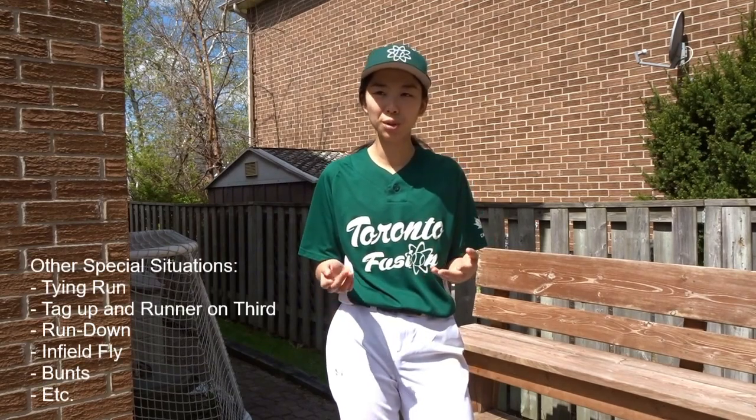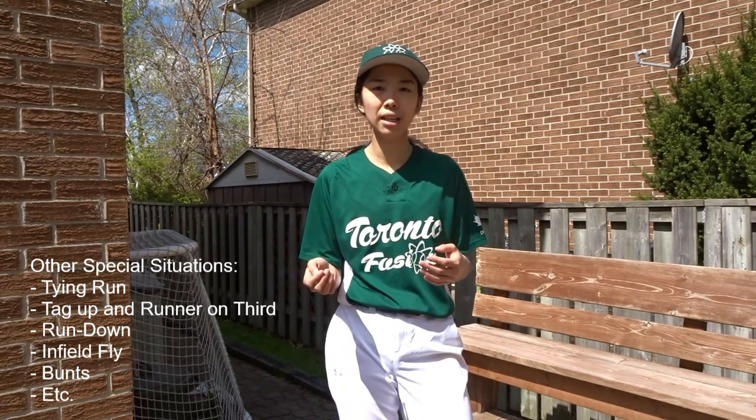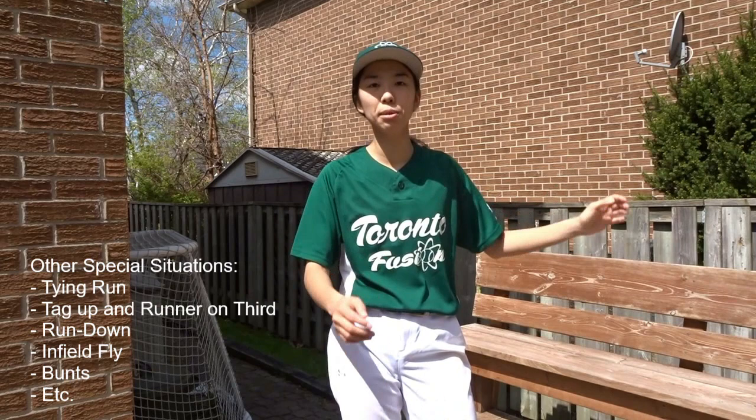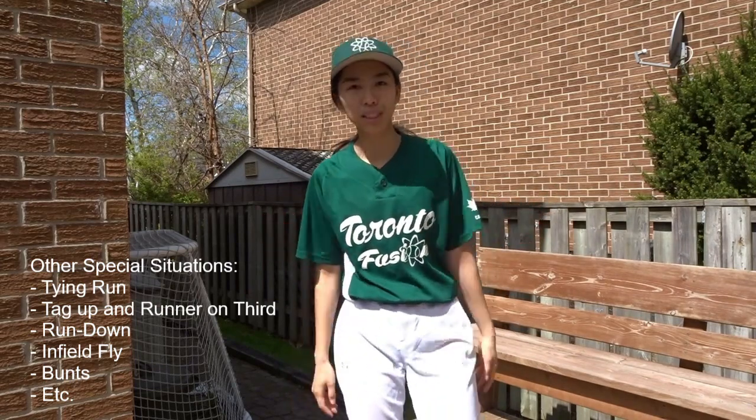So I hope these were helpful tips, and there's a few other ways that are more specialized where you could get out, and different running situations. For example, if you're a tying run or if you're on third base and the ball is hit deep into the outfield, you may want to stay at the base in order to tag up and run home, but we'll cover those in more detail in another video.